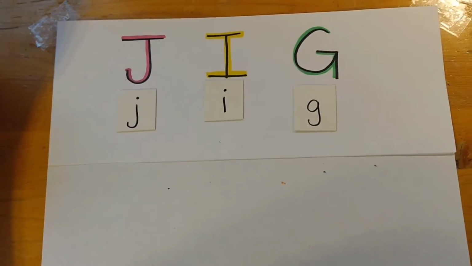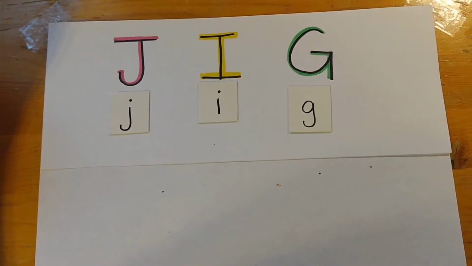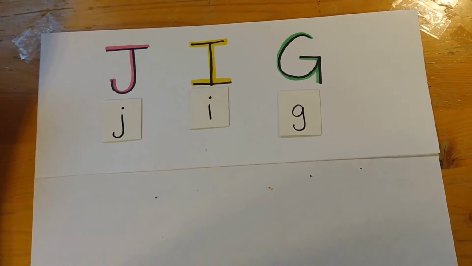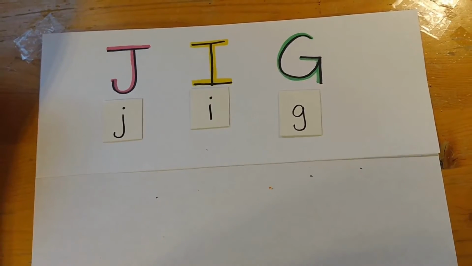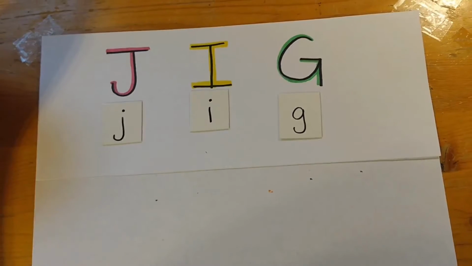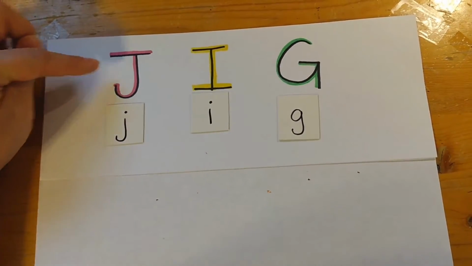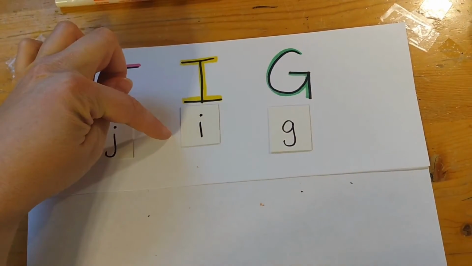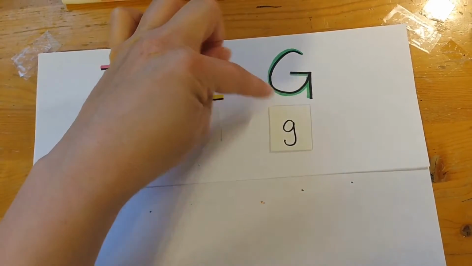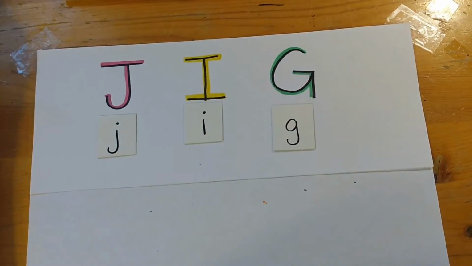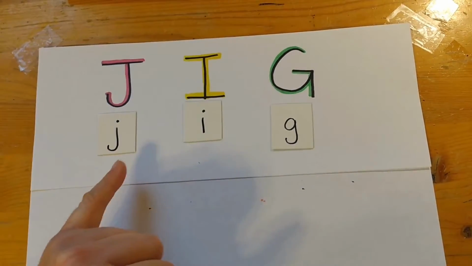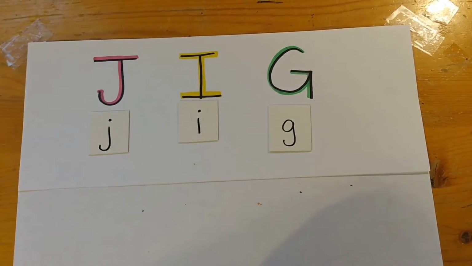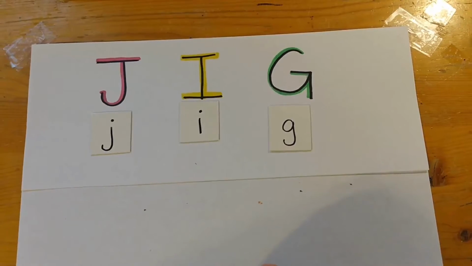I want to play the matching game with you again. For now, I have all my letters already matched up, and then after we review the letters, I will mix them up and we will rematch them. So right now I have uppercase J, lowercase j, uppercase I, lowercase i, uppercase G, and lowercase g. Together they make the word jig, which is a type of dance, dancing a little jig.